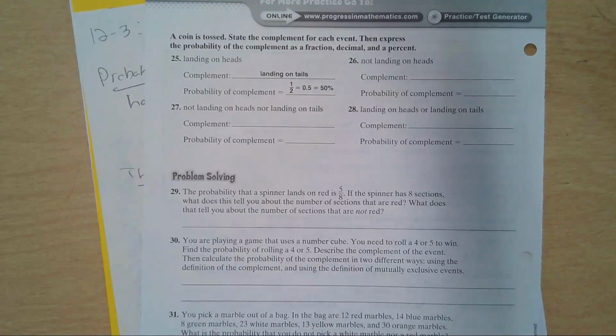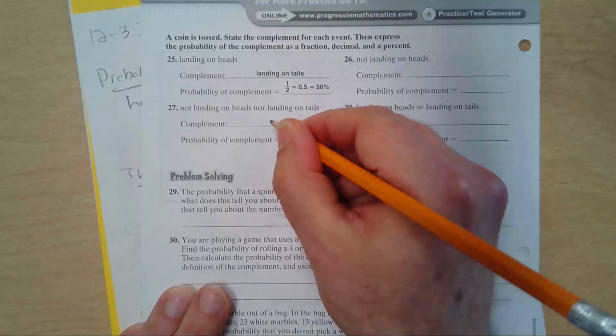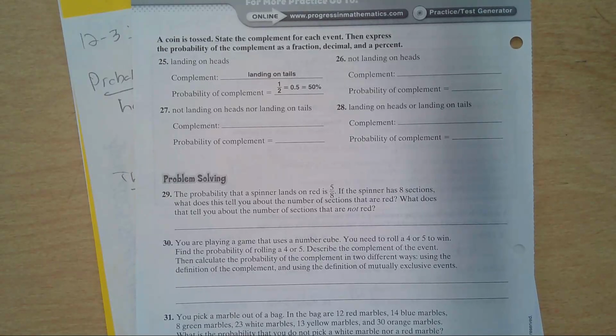27 says not landing on heads, nor landing on tails. So what is the opposite of that event? Landing on heads and landing on tails. Right, that's the opposite. So I would write landing on heads or landing on tails. And what is the probability of landing on heads or landing on tails? 2/2, which simplifies to 1, which simplifies to 100% here.